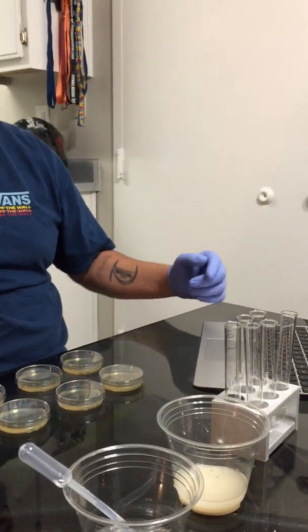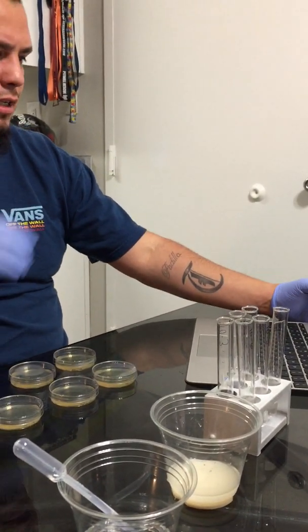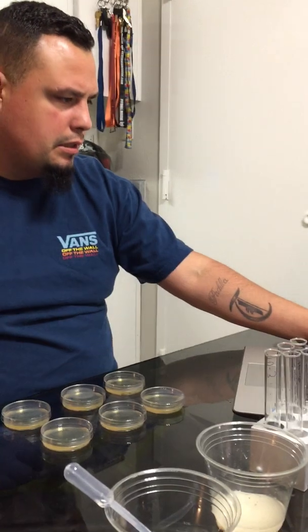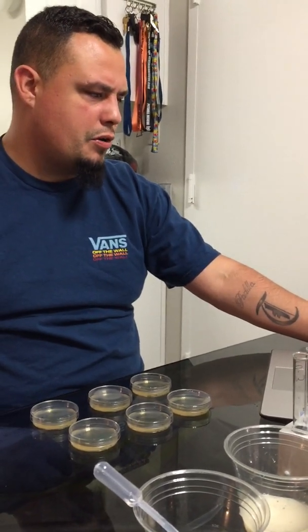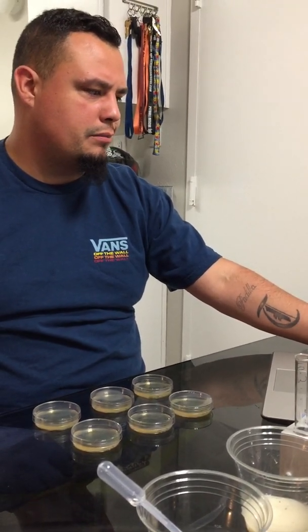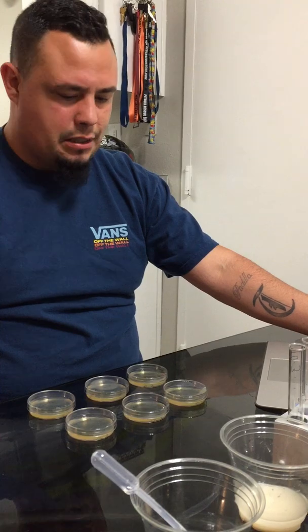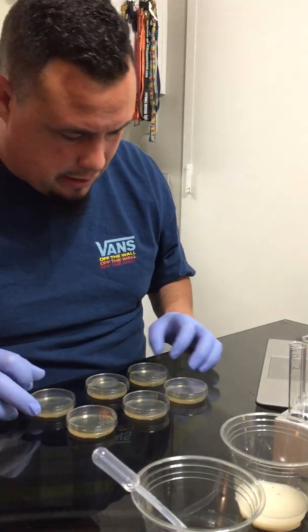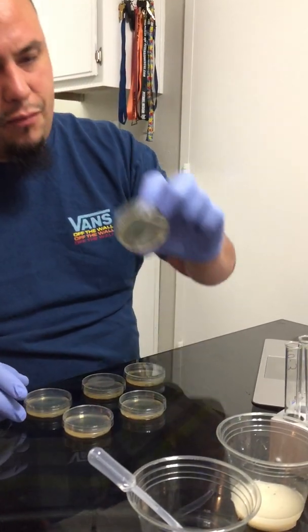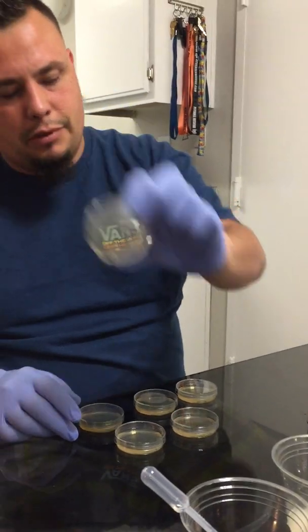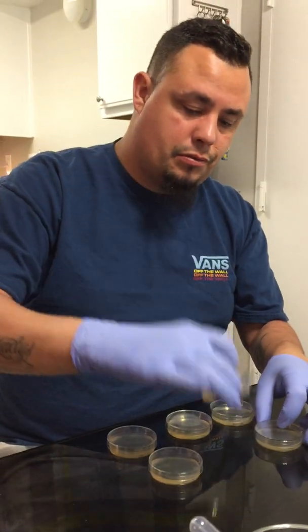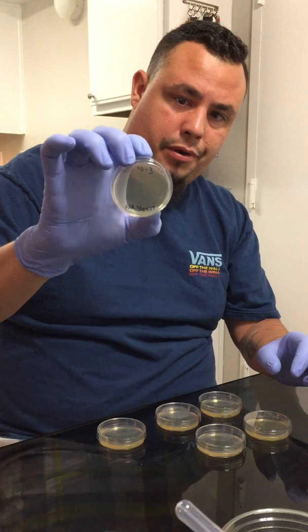Okay, so now that we went ahead and transferred all the yeast and diluted it from one to the other, the next process is to add it to our agar plates. That's going to be part 2, inoculating the plates. So again, I have these labeled as well. So we have 1, 2, 3, we have 4, 5, and 6.